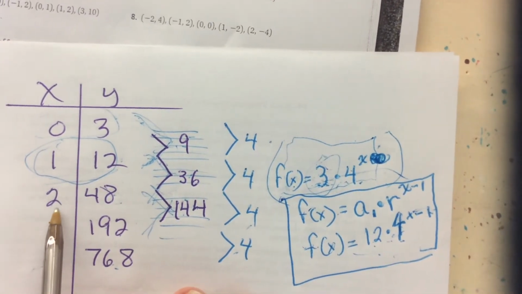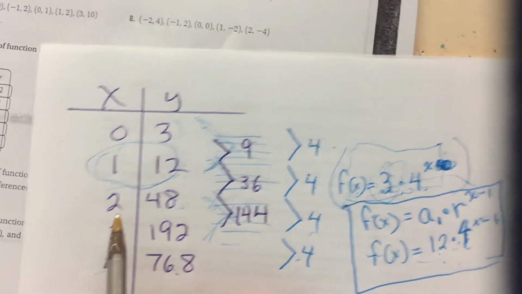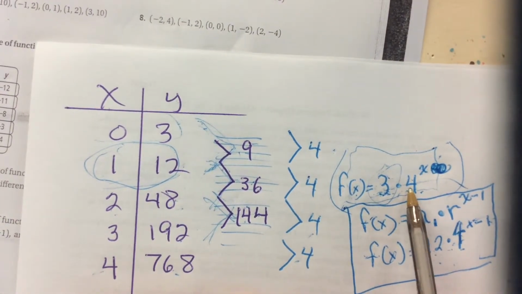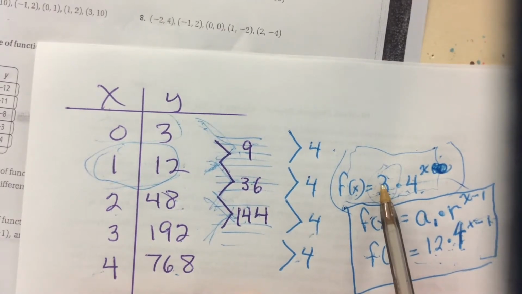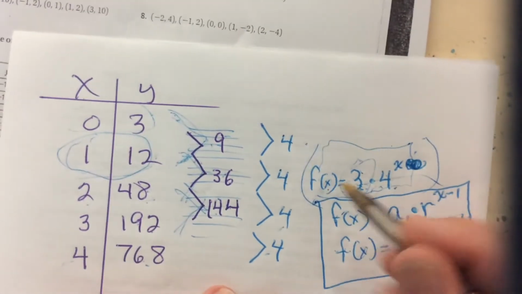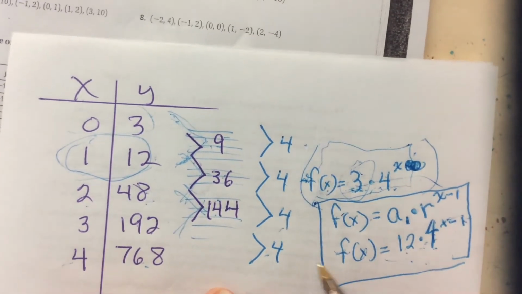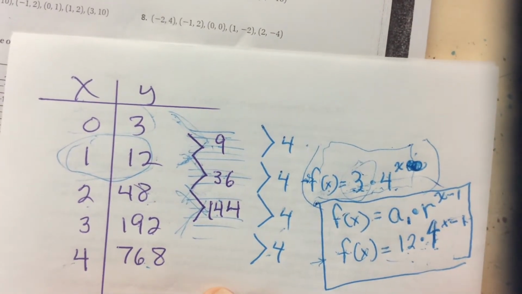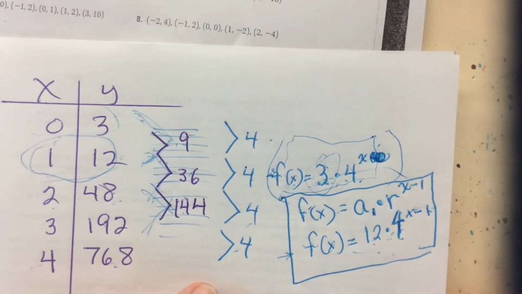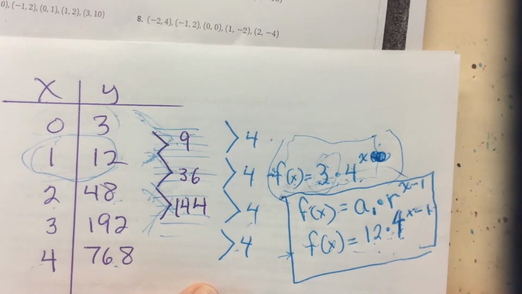Plug in 2. 3 times 4 squared. What's 4 squared? 16. Times 3? Hey, that worked. These two, this one right here and this one right here, they are equivalent equations. They're rules that say the same thing. They're two perfectly good equations for the same function.